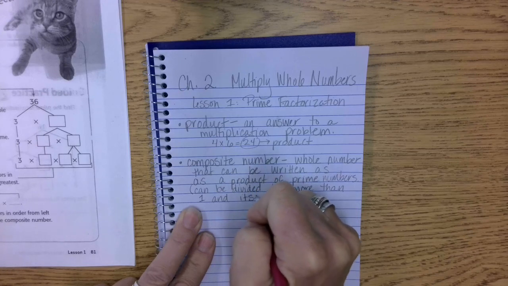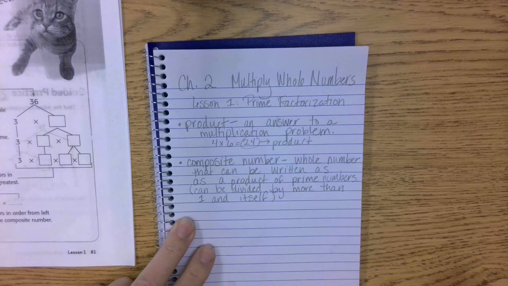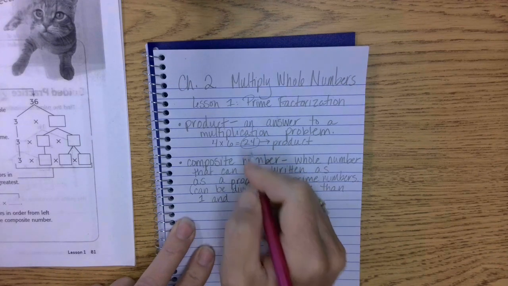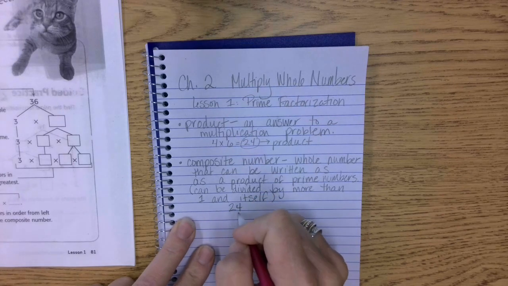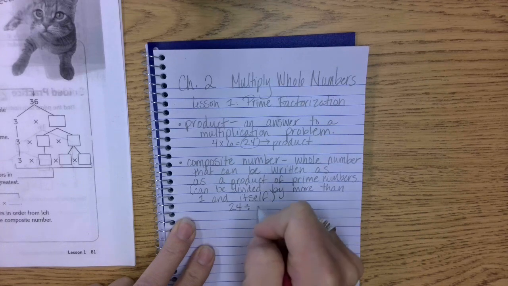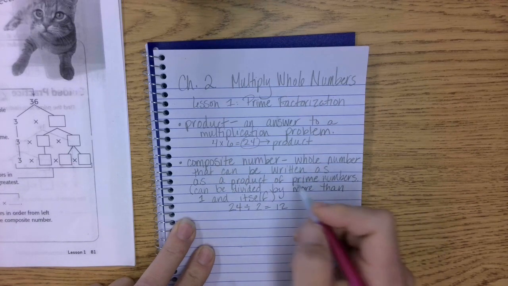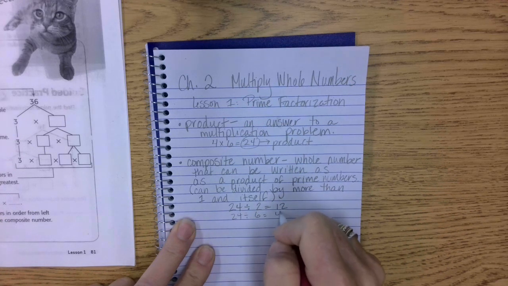So let's give an example here. For example, the number, let's say 20, well, we'll take 24. 24 is a composite number because you can divide that by like 2, which would give you 12. You could divide that by 6, which would give you 4.